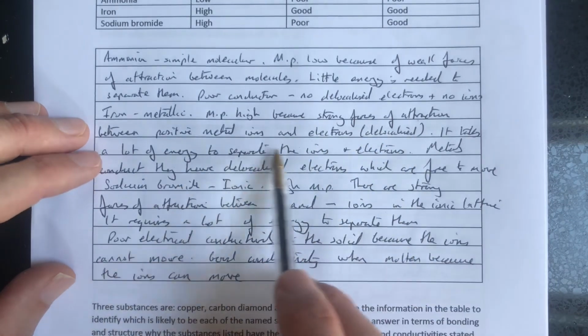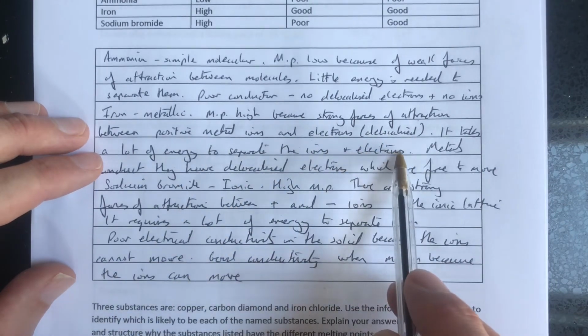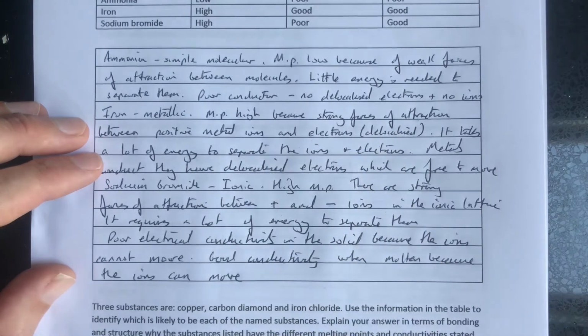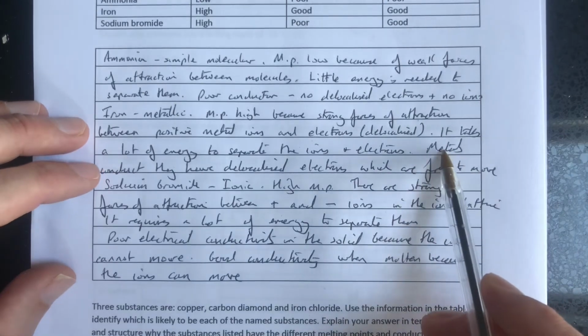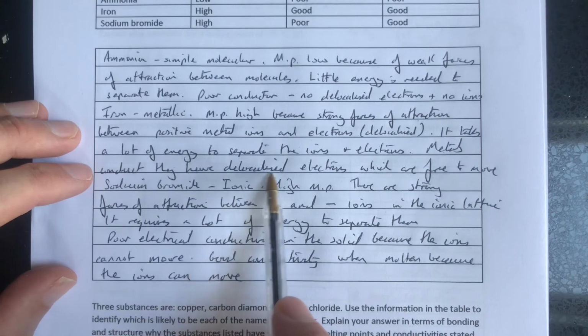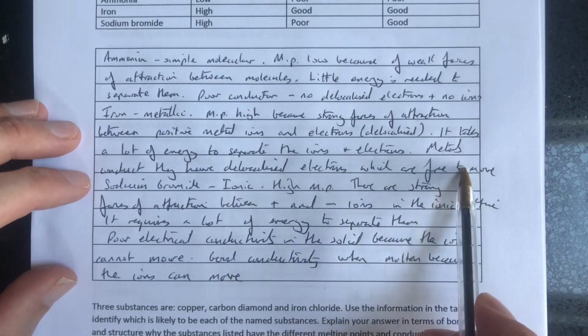It takes a lot of energy to separate those ions and electrons. So metals have a regular arrangement of positive metal ions surrounded by delocalized electrons, and there's strong forces of attraction between those positive metal ions and those negative electrons. Metals conduct because they have delocalized electrons which are free to move.